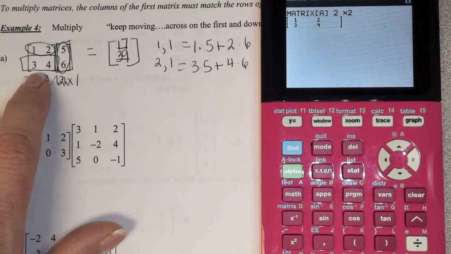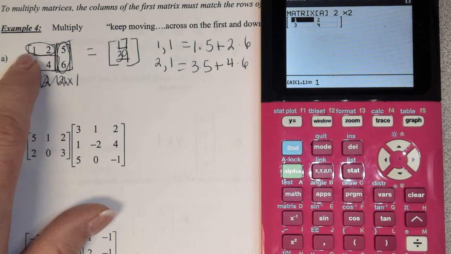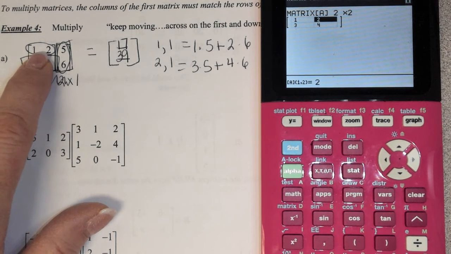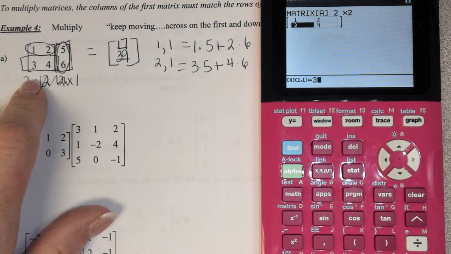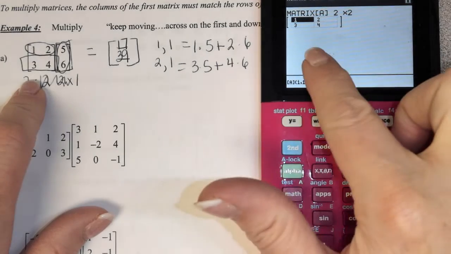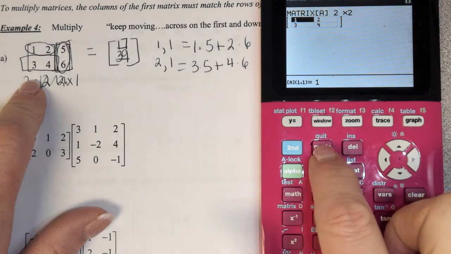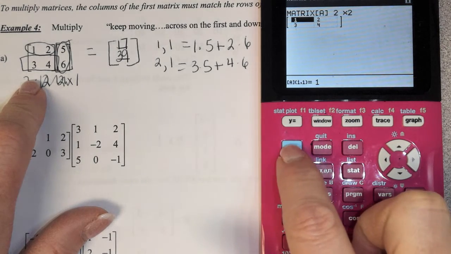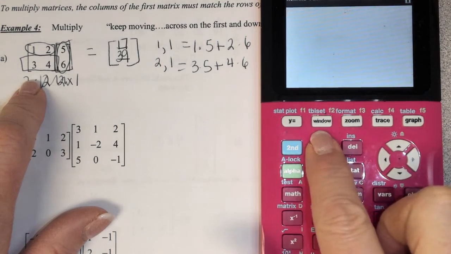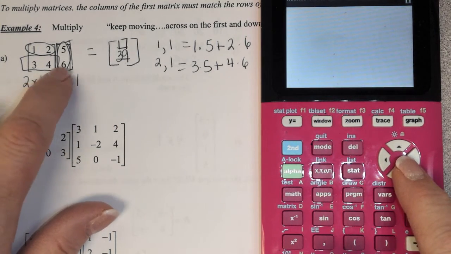This is my matrix A. This is a 2 by 2 matrix. The entries are 1, 2, 3, 4. Once you have it put in, you don't want to hit clear. You want to hit quit. So to quit, you're going to have to do second mode to quit.